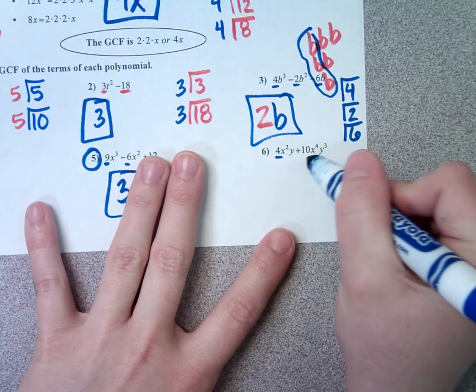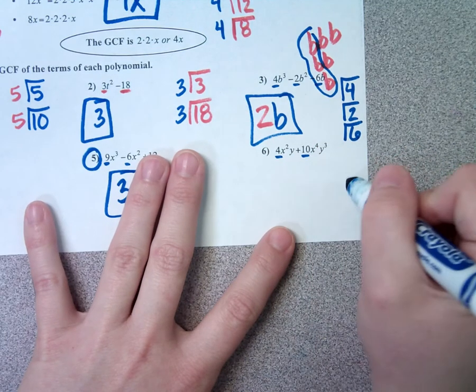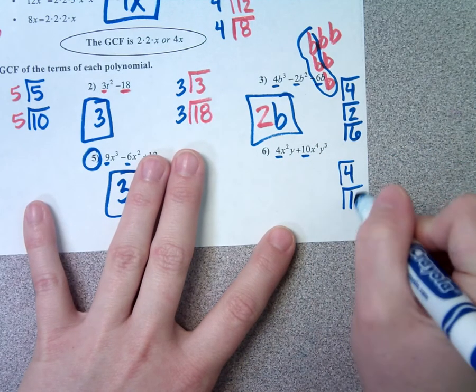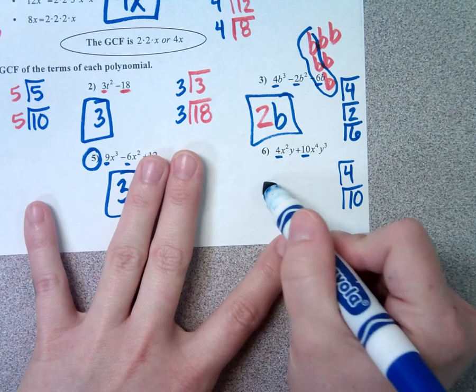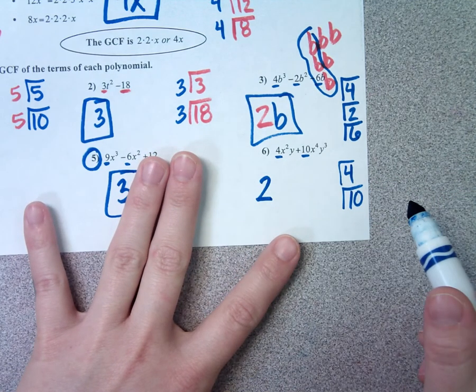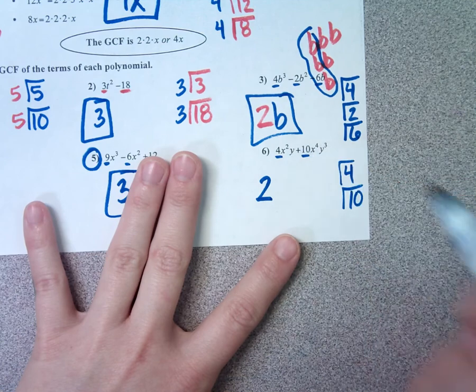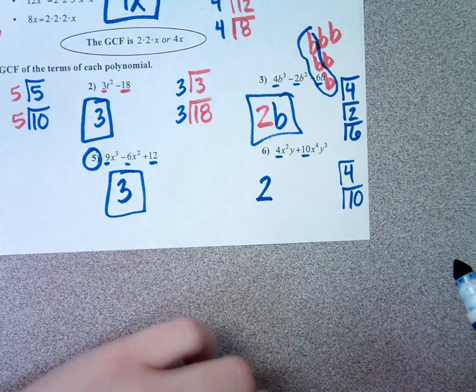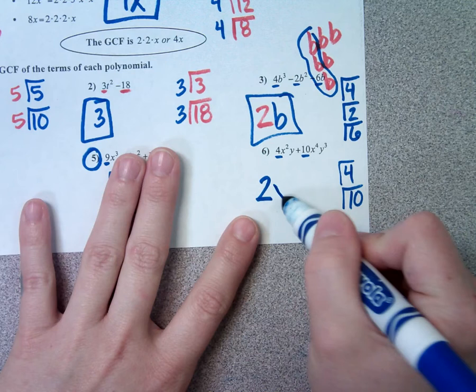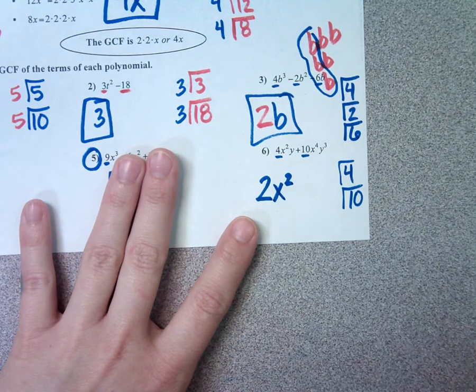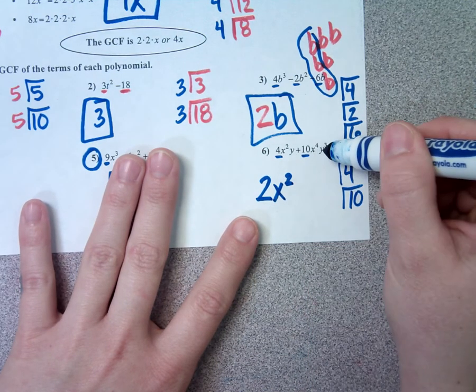Okay, let's look at number 6. So I start with the 4 and 10. What's the greatest number that will divide into 4 and also divide into 10? 2. Then I look at the X's. This one has 2 X's, this one has 4. What's the greatest number of X's they both have in common? 2. They both have 2 X's. Then you look at the Y's. This one has 1 Y, that one has 3.